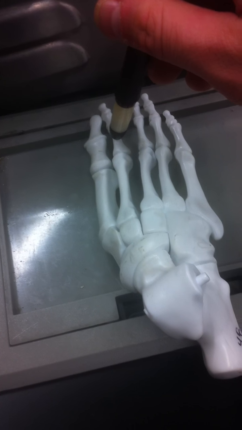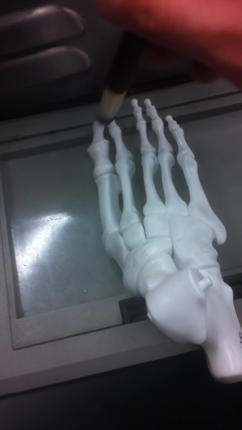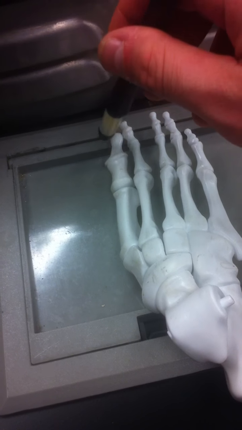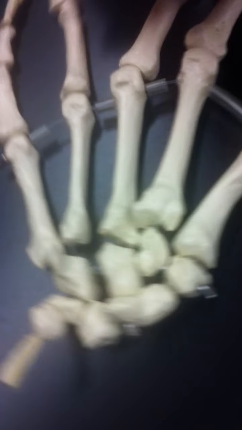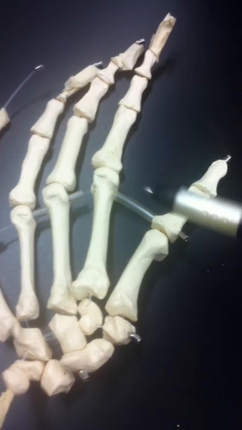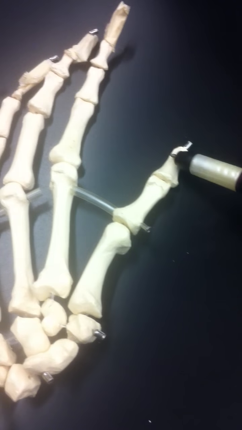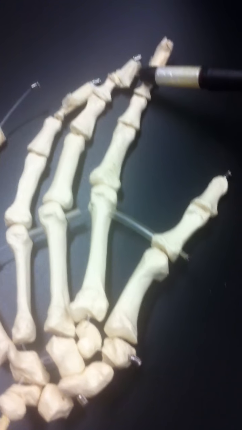You have the proximal, intermediate, and distal. Your big toe and your thumb just have a proximal and distal. They don't have an intermediate. So same thing over here on the hand, right? My metacarpals, this is my proximal and distal phalange, proximal, intermediate, distal phalange.